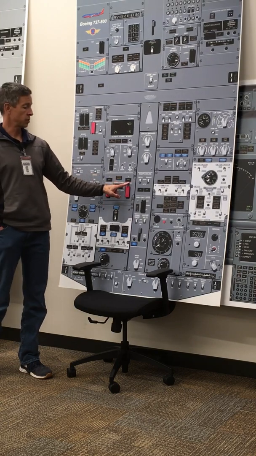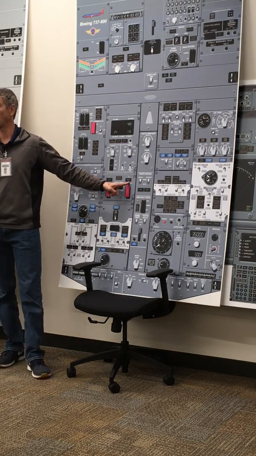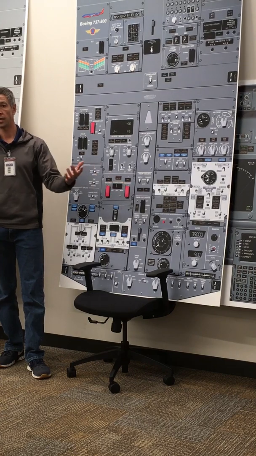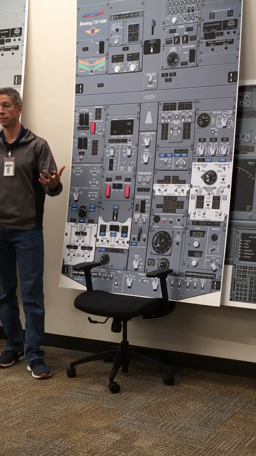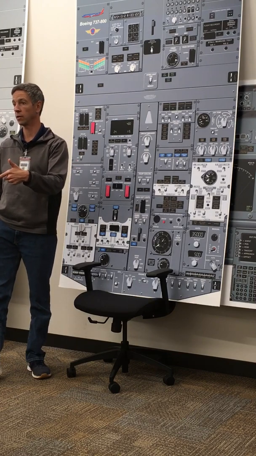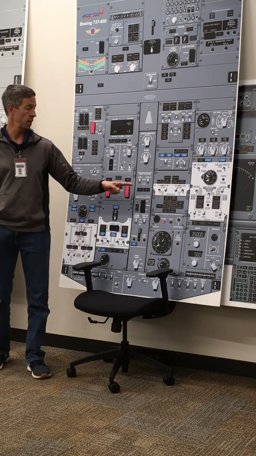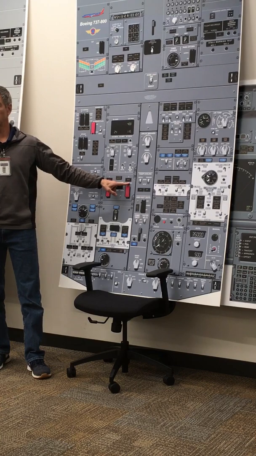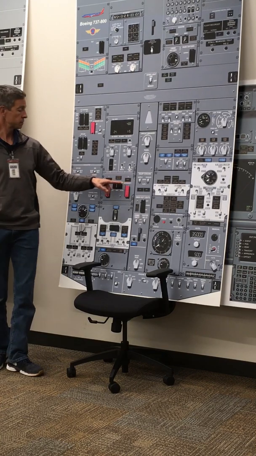The drive light is associated with the generator. It means that there's low oil pressure in the IDG. I think of the IDG as like an automatic transmission. It provides constant speed for the generator when the engine's running at variable speeds. And when that oil pressure is low, that drive light will come on.